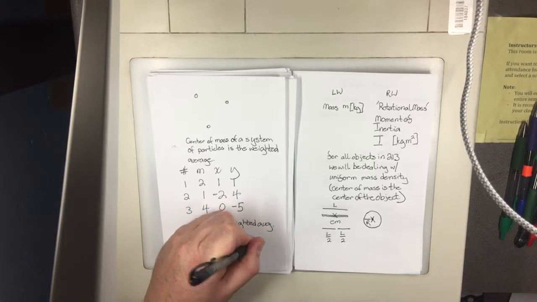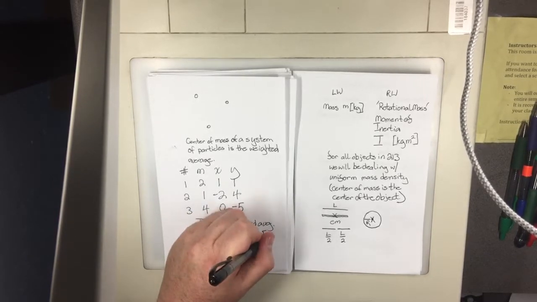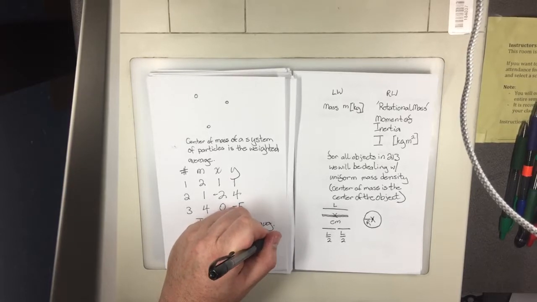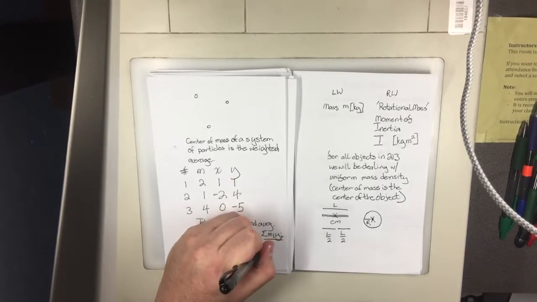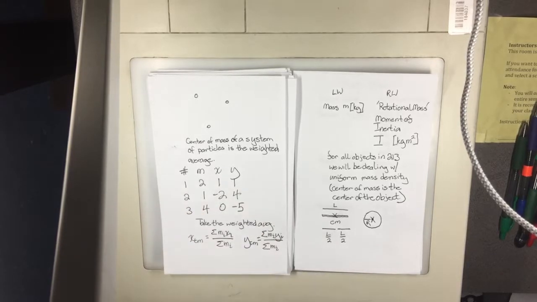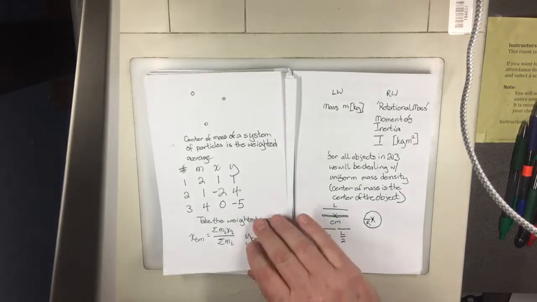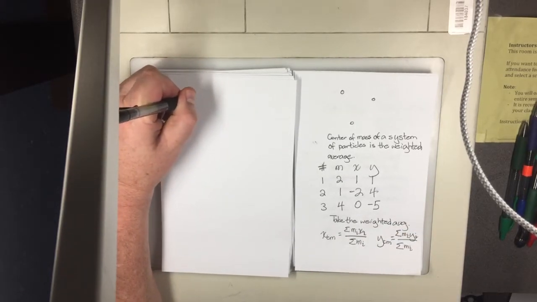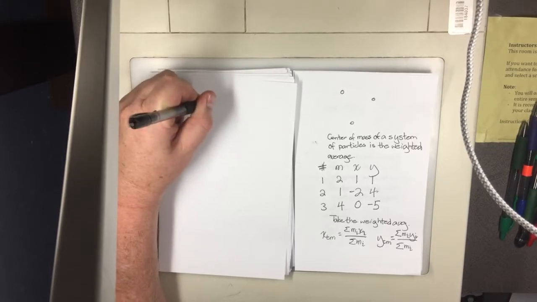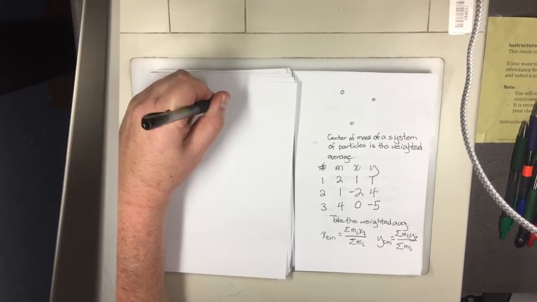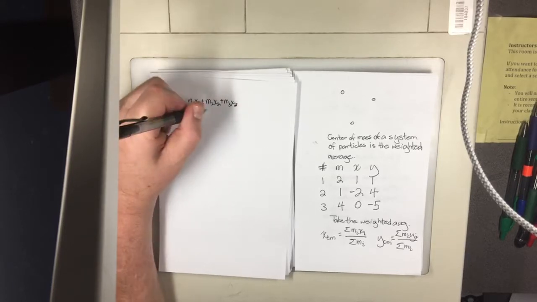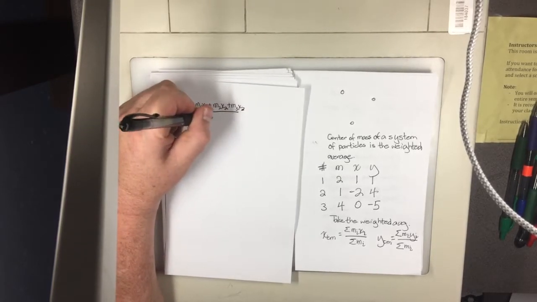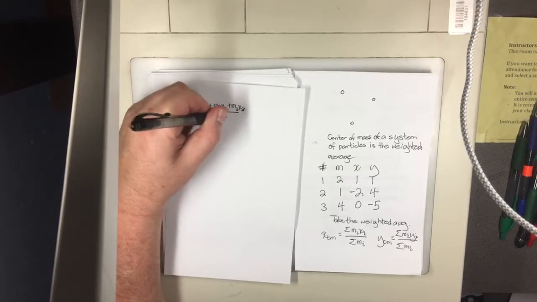Y center of mass is the sum of this. So what you're doing with this is you're taking a sum of the product divided by the sum. In English, this is m1 x1 plus m2 x2 plus m3 x3, however many particles you have, divided by m1 plus m2 plus m3.